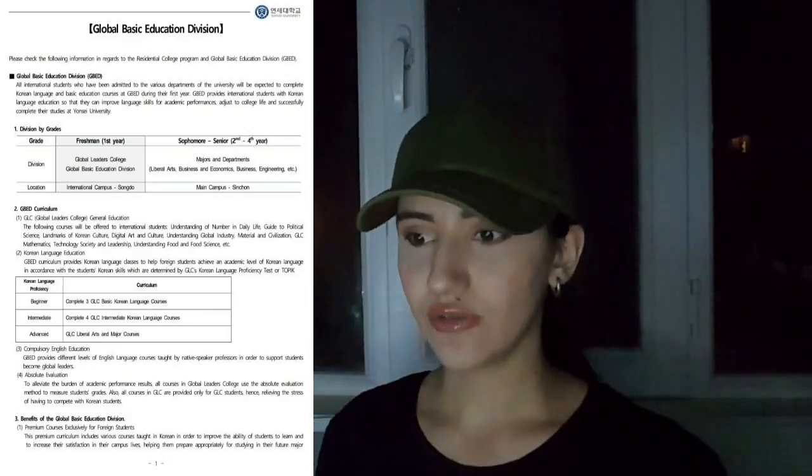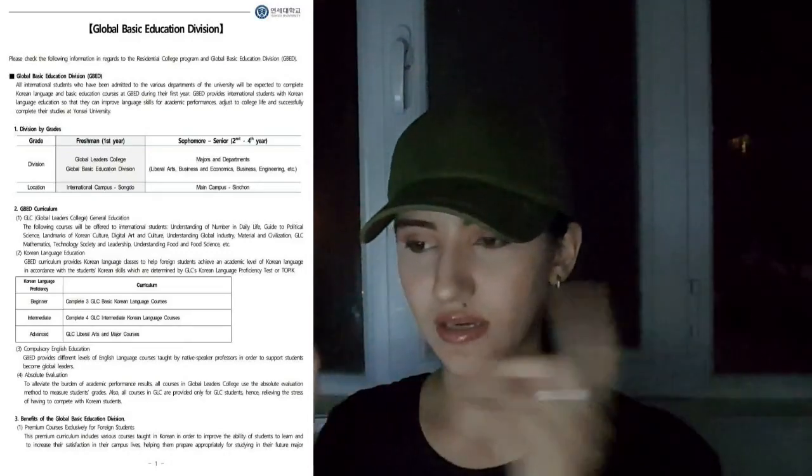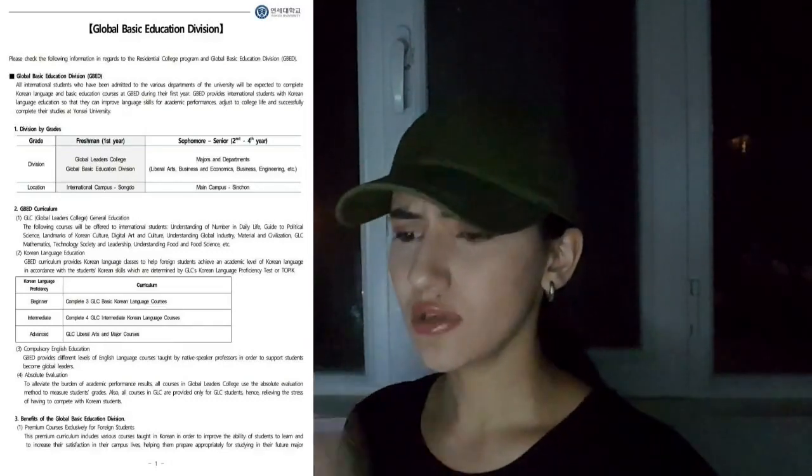The first thing that you need to know is that if you get in to Yonsei, and hopefully you will, you need to study in the Global Basic Education Division. This means your first year of your undergraduate program will be in a different campus, not the main campus, where you will learn basic Korean language to help you study your major, because most of the classes are taught in Korean in Yonsei.